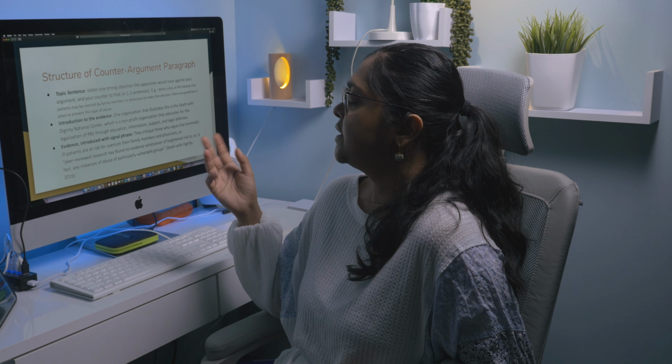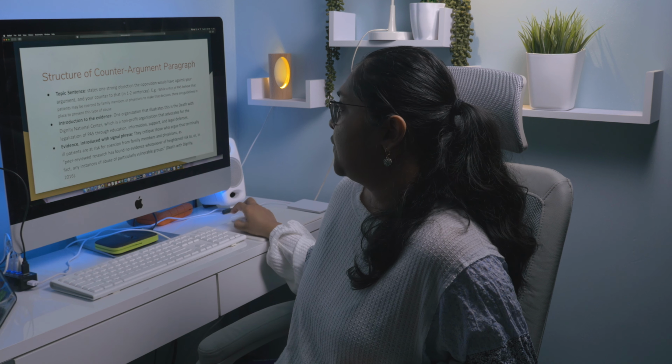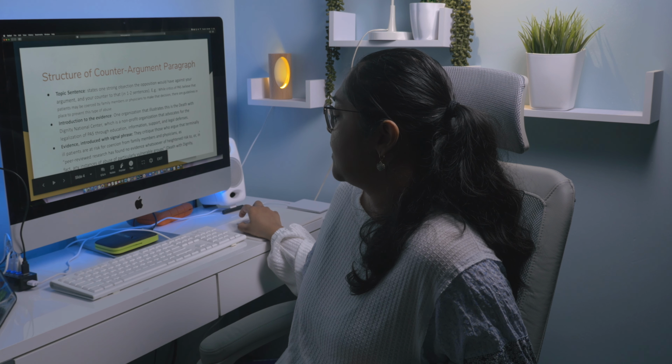So this quote is further illustrating that vulnerable population. There's no evidence to show that vulnerable populations are actually being coerced by family members or physicians, which aligns with my topic sentence and further supports my thesis statement that physician-assisted suicide should be legalized. And of course, I have my citation there.